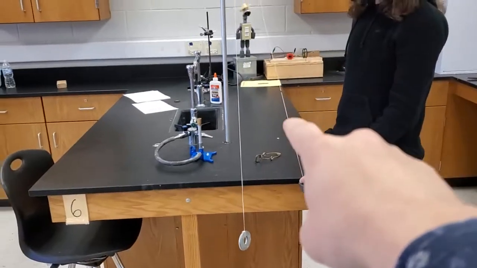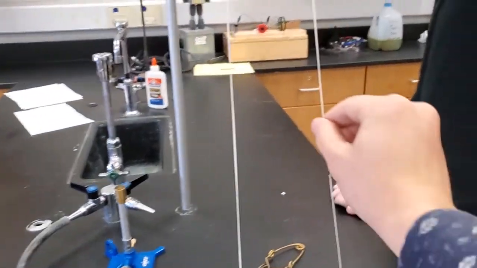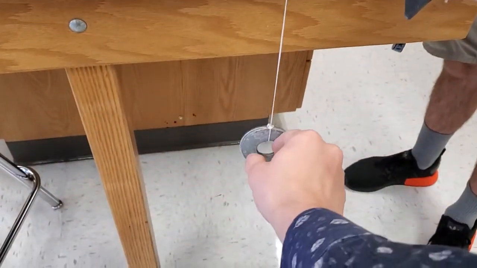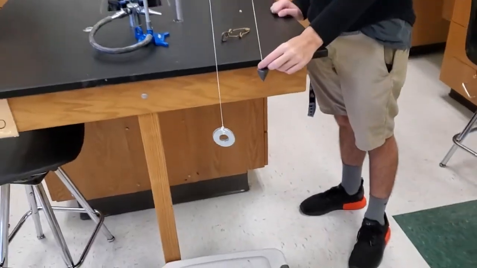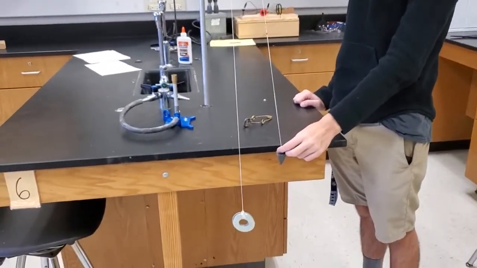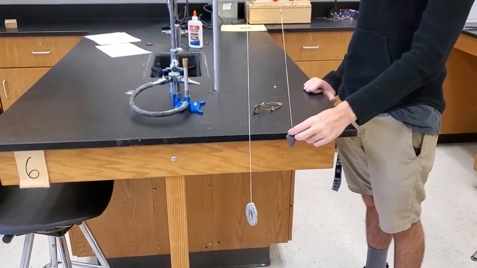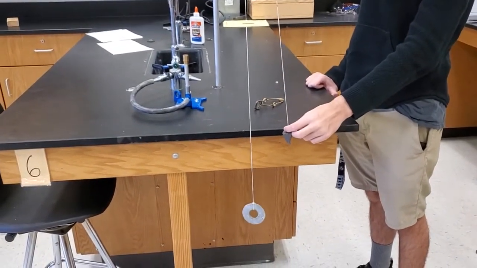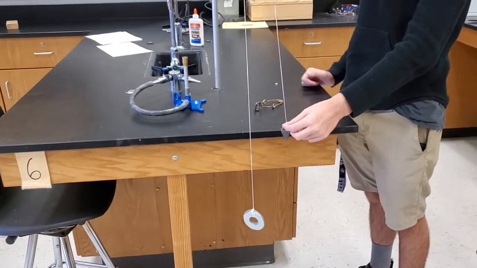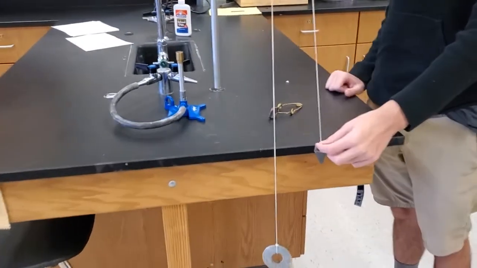All right, let's see. Now, we already said that the tension from this is coming up like that, right? And there's gravity pushing down. Here's our counterweight. All right, what direction is the tension on the counterweight? You guys could do it. It seems like a trick question, but it's not. Down. It's not down. Up. It's up. Why is it up?